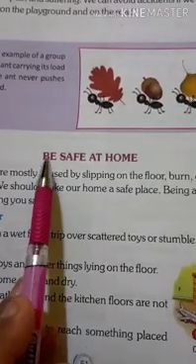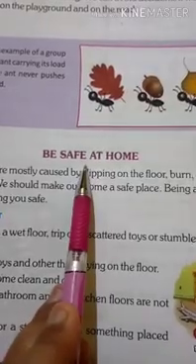Now we will start safety in the house. Look at Tanya. She is not doing the right thing. Someone spilled water on the floor and forgot to wipe it.